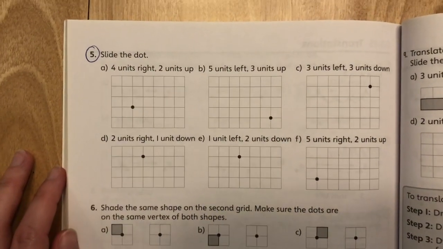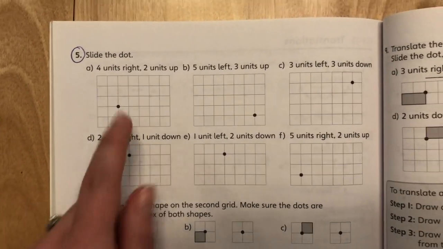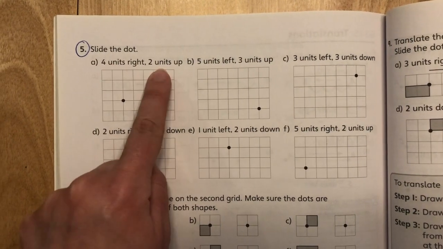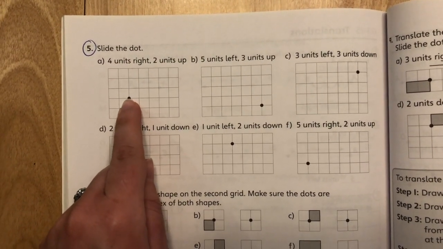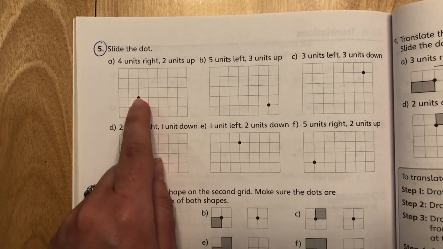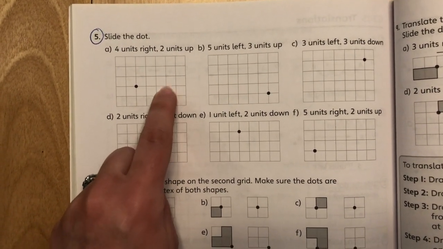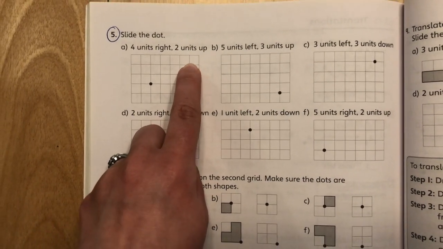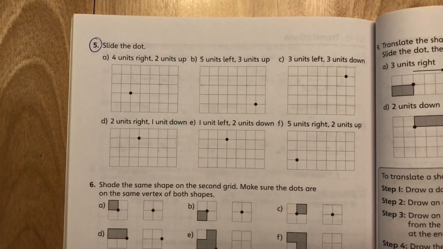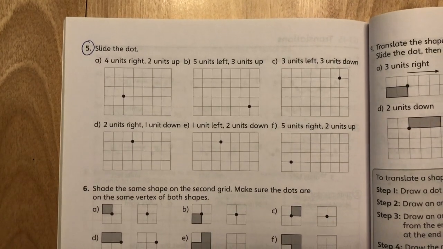Then you're going to come over to number 5. Number 5 is a lot like number 4, except that you are the one who has to draw the new dot. So start at this dot, and then you're going to go 4 units, 4 bumps to the right, bump, bump, bump, bump, 2 up, bump, bump. Okay, so you can draw where the dot should be in all of these.